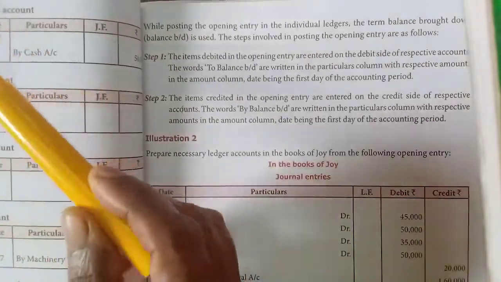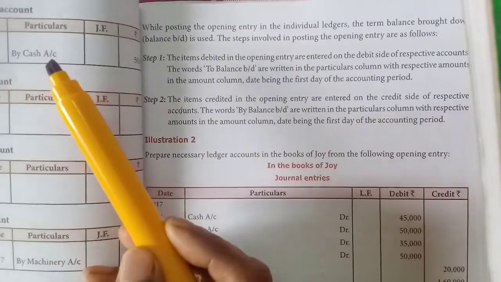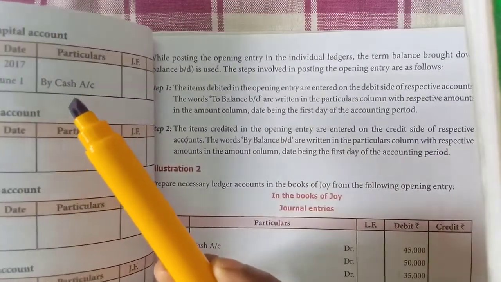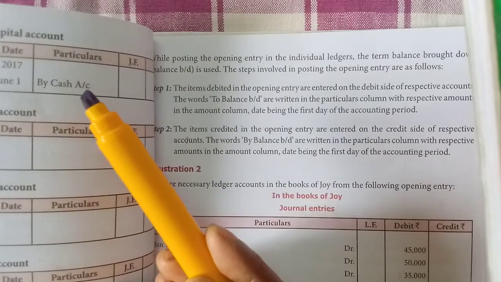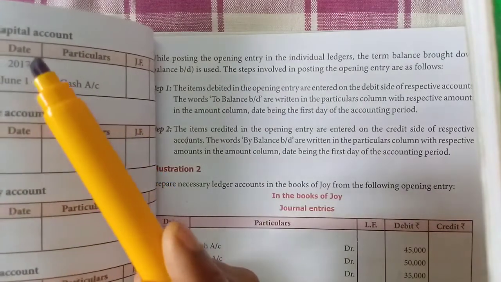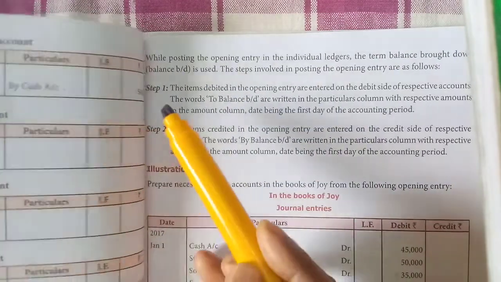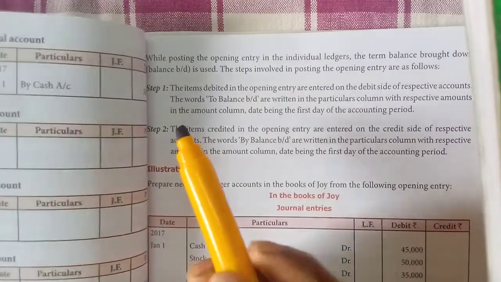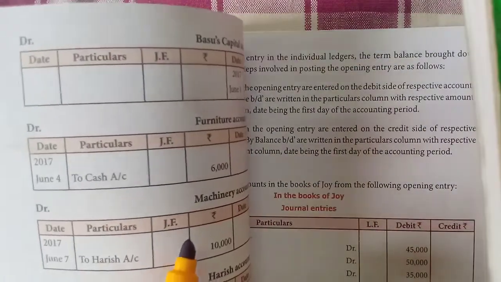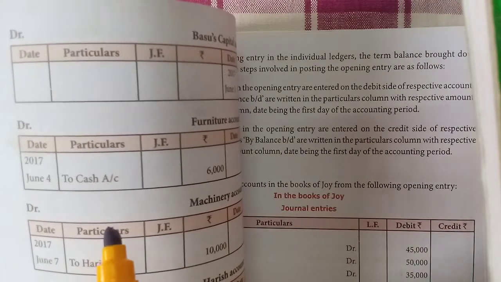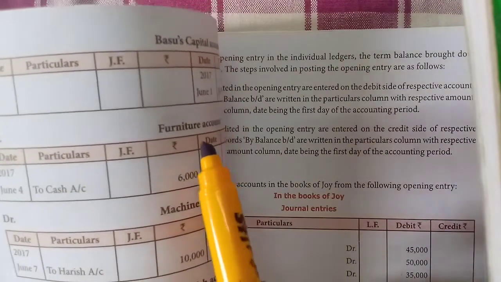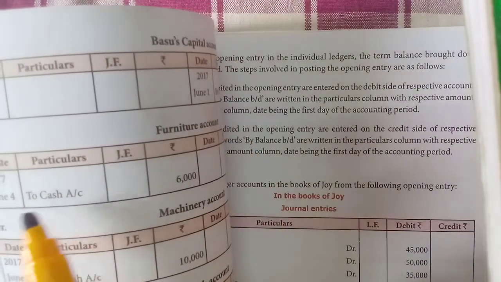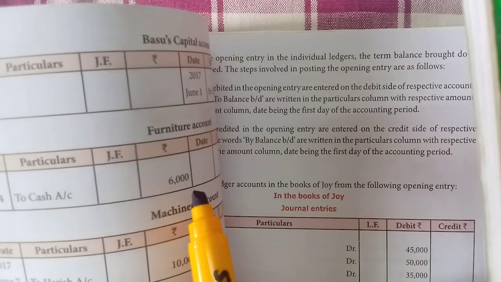See, Basu's capital is credited, isn't it? So on the credit side, how is it written? By cash account, date, and by cash account, the amount is written, isn't it? Then furniture. Furniture is what? Furniture account debtor to cash, isn't it? So, furniture account, to date, to cash, 6,000.